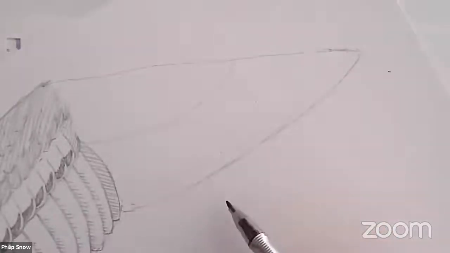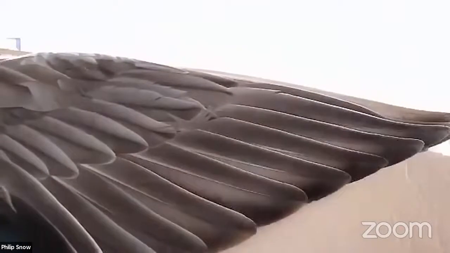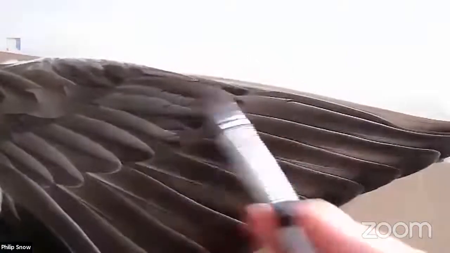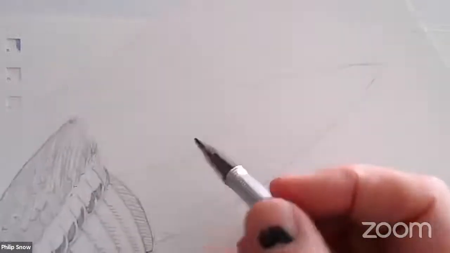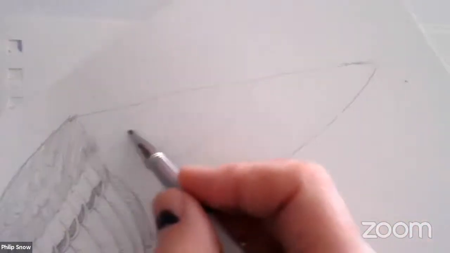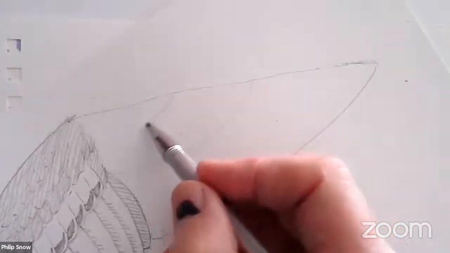Now, most birds have 10 primaries. They're the 10 here, and of course 10 primary covers covering them. But don't worry if you can't get all 10 in. And at the top here, we've also got another arc, as it were, roughly speaking.